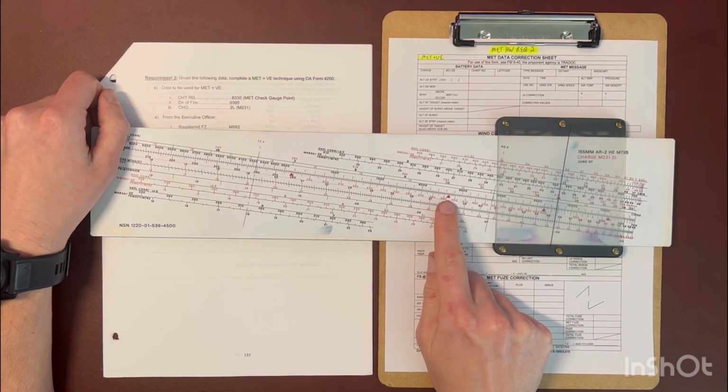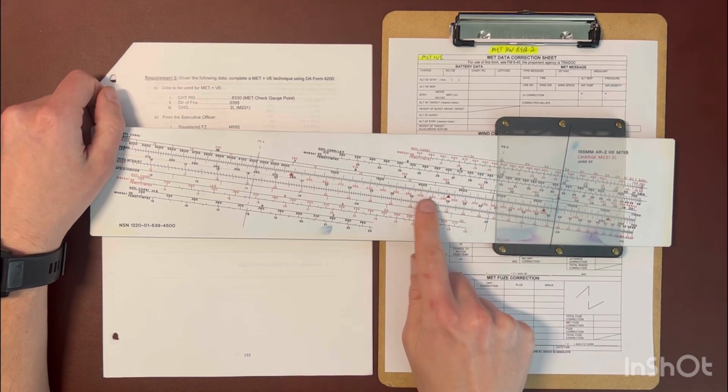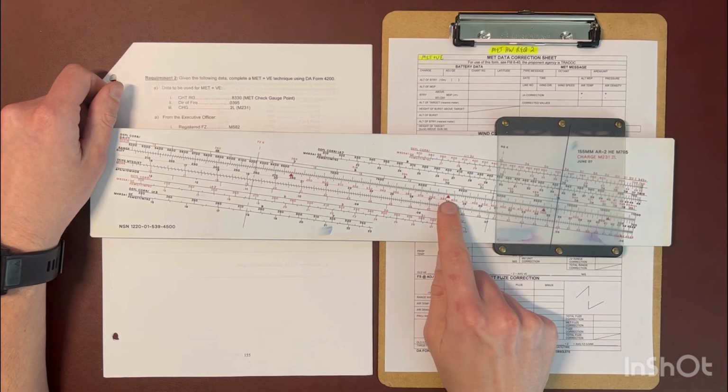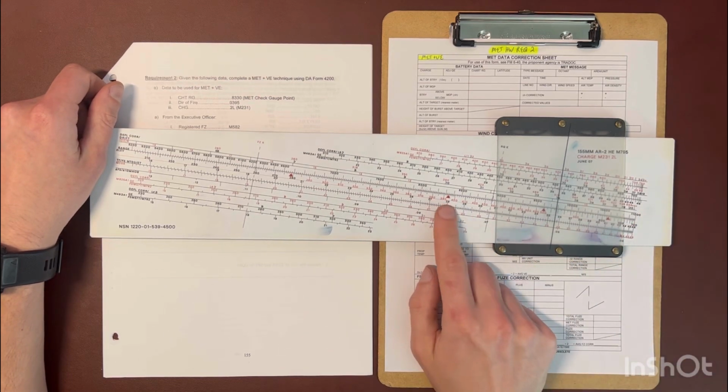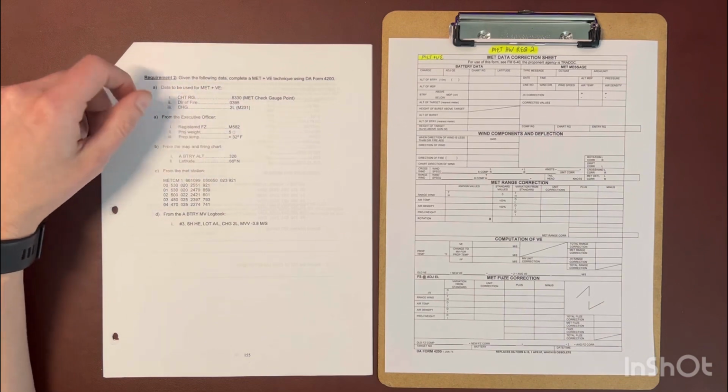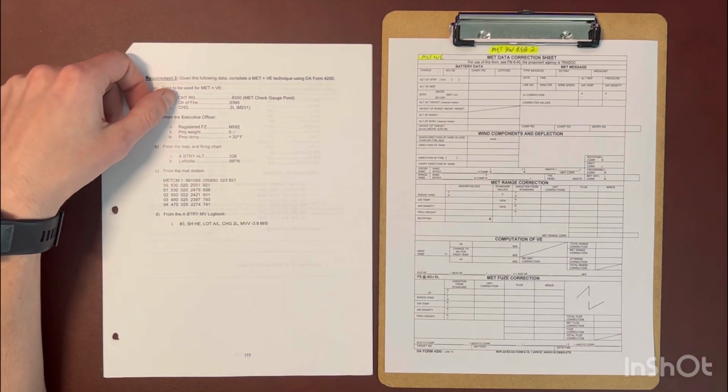It looks to be a little bit less than that, but we always go up because that's going to be the range crossover point where our projectile passes through an additional line of MET data. So anytime that we're doing a MET plus VE, if we can pick a range that is a MET check gauge point, that's the ideal place to do it, okay? In our particular case, we have range 8330.